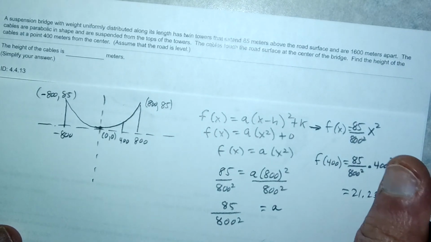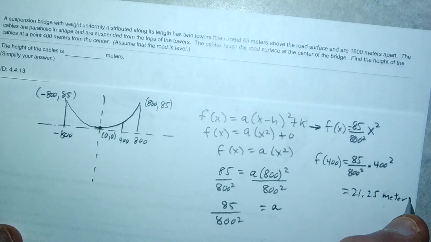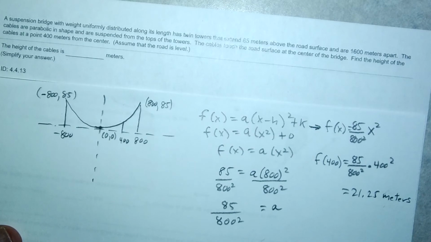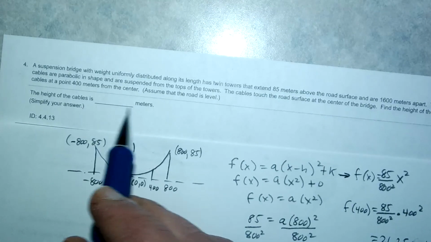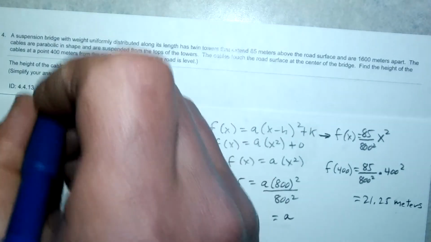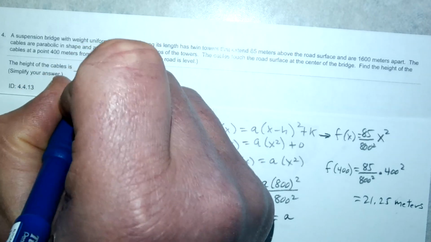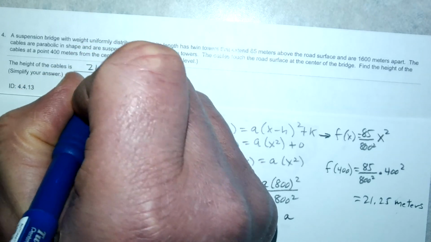I've been saying feet, but I just read the problem here real quickly, and again, it's meters. I might have been talking about feet throughout the problem, I'm not sure, but it actually was in meters. I just happened to notice it here when I went to put in my answer. All the math is right, but I may have been talking about the wrong unit. It turns out that the height of the cables at 400 meters over is 21.25 meters.